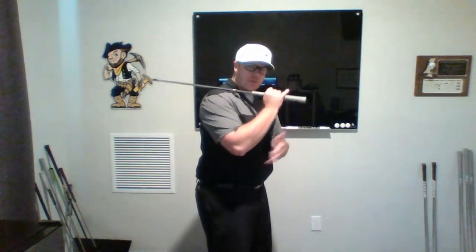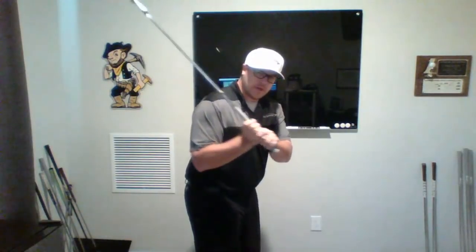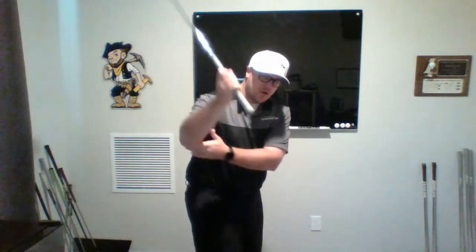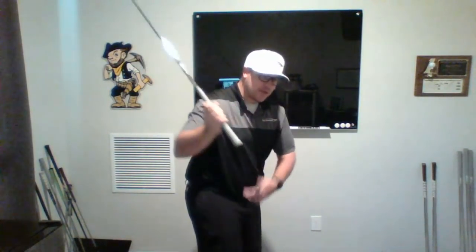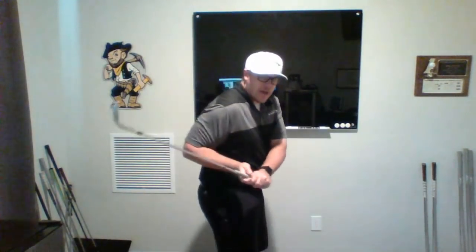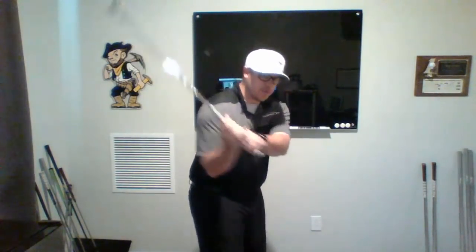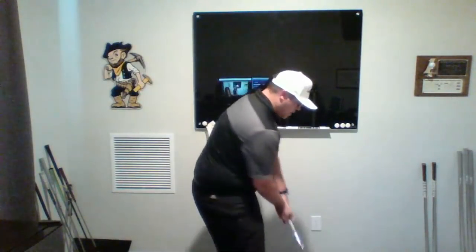I would also maybe focus on this right elbow, your trail elbow. I'm not sure if you're left-handed, but feel like that trail elbow is coming in ahead, toward your belt buckle, instead of getting behind your body. That's going to help you shallow out the club and keep the club more in front of you, and keep your upper body in sync with your lower body. So that's what I would be looking at.